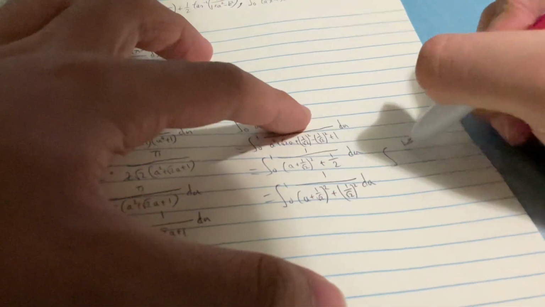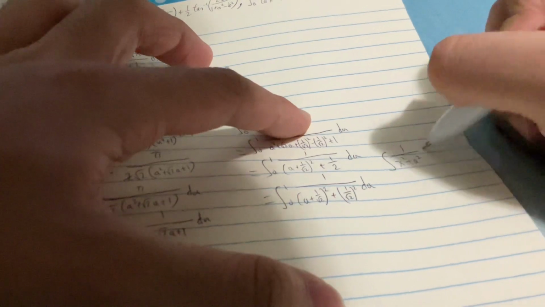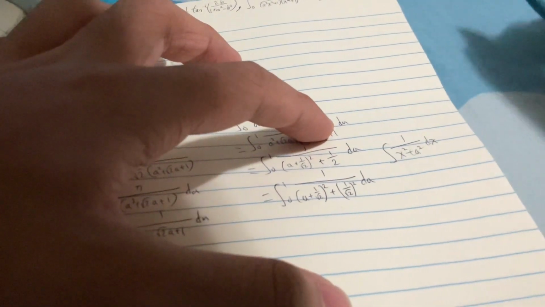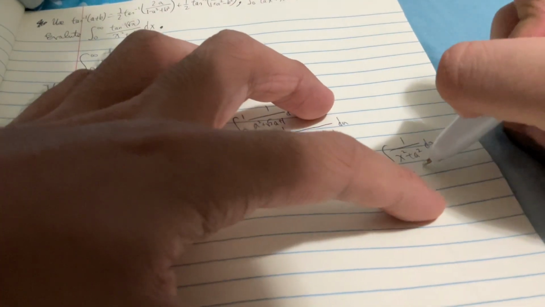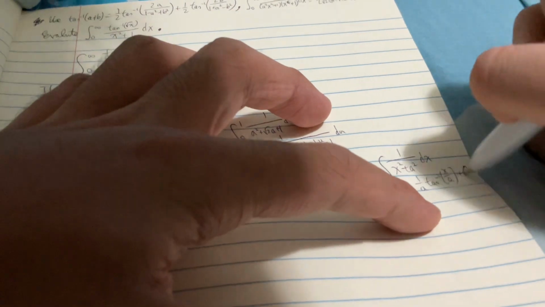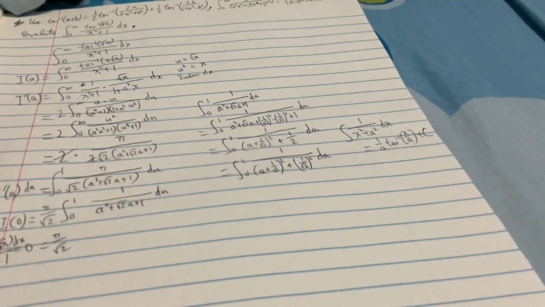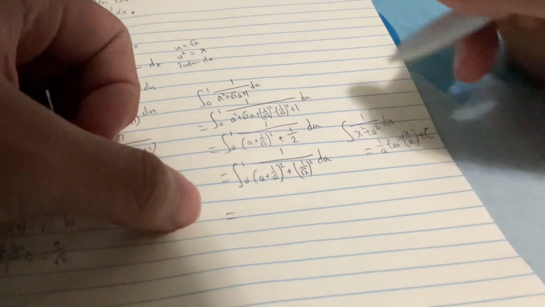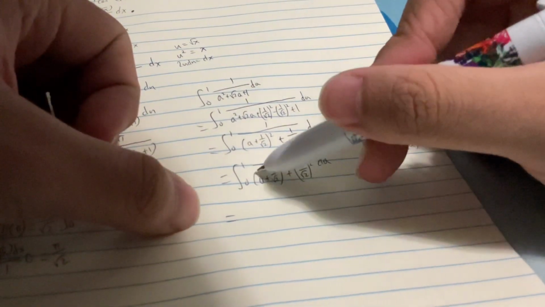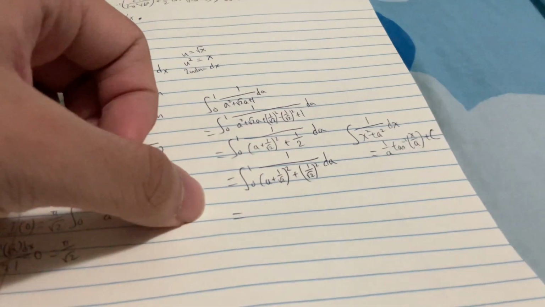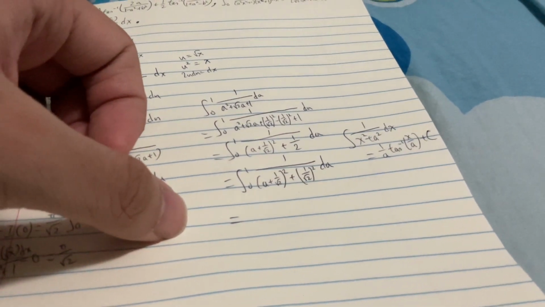So use our formula: integral of 1 over x squared plus a squared dx, where a is a constant and a cannot be equal to 0, is equal to 1 over a times inverse tangent of x over a plus c. But this is our indefinite integral, so we can ignore the c here. If you let u equal to this, du will be equal to this dA. So don't worry, just use the formula.